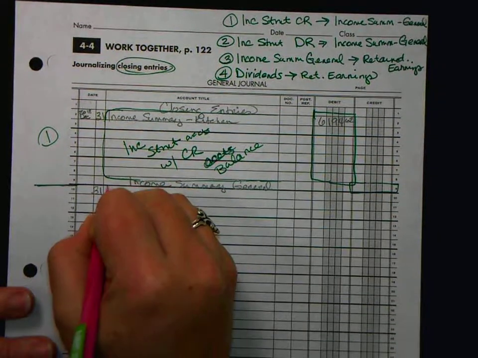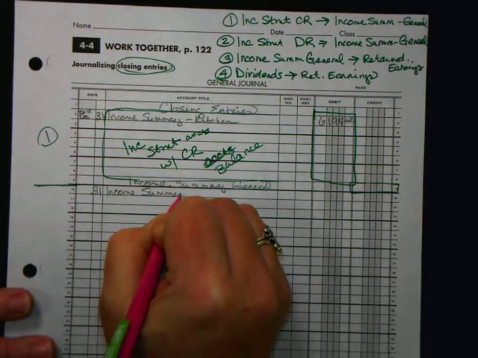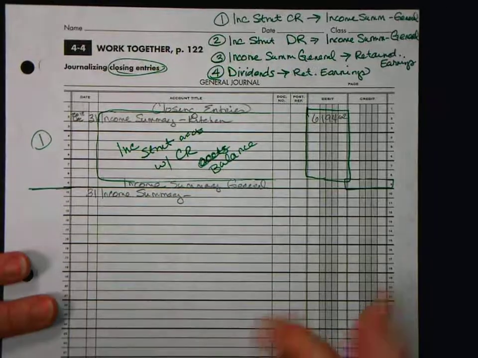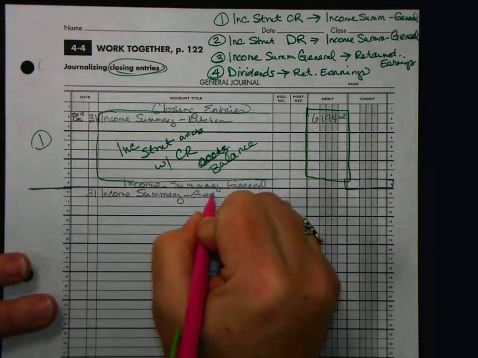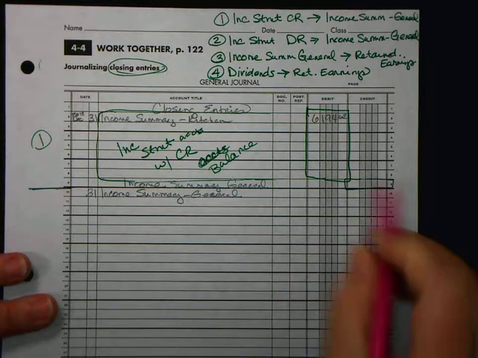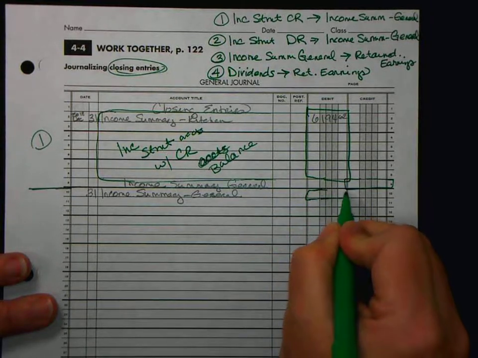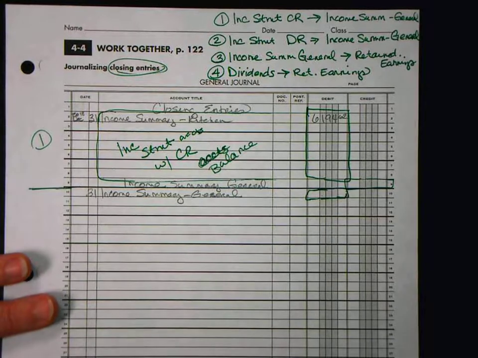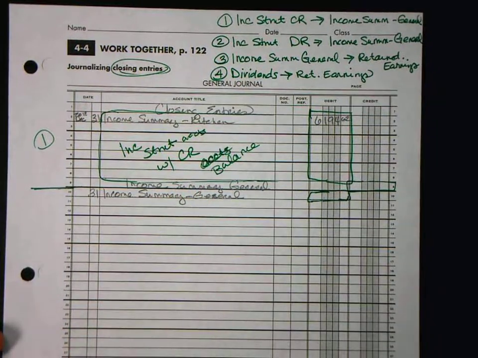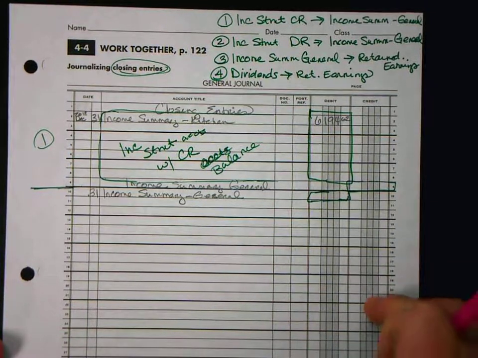So we're going to go ahead and write income summary right here for the general. Okay, and that amount will go right there. We're actually going to not put anything there just yet. Then we'll start listing all of those accounts that have the debit balance that we're closing with a credit.